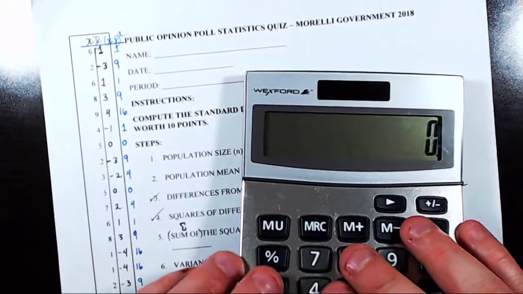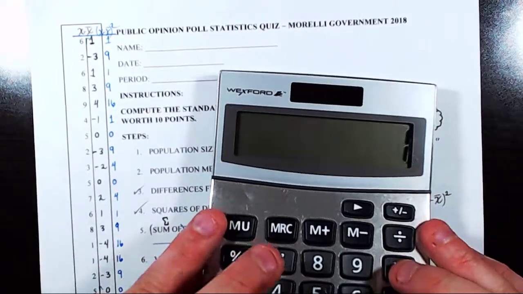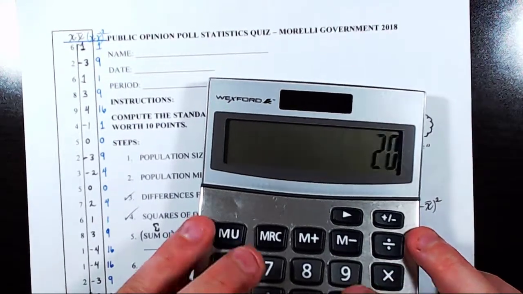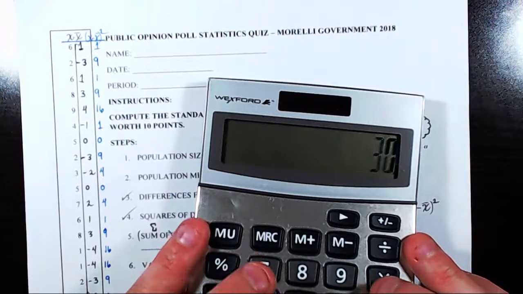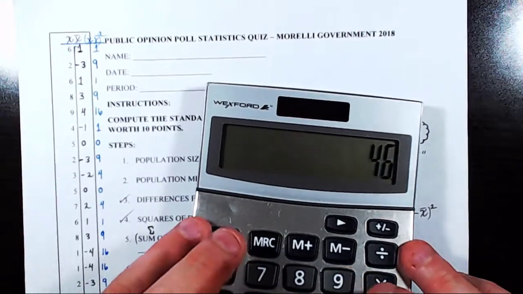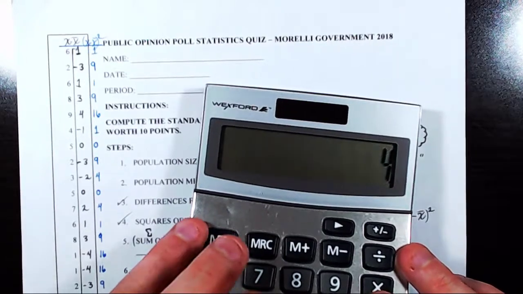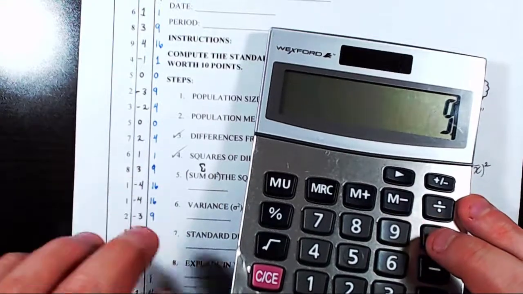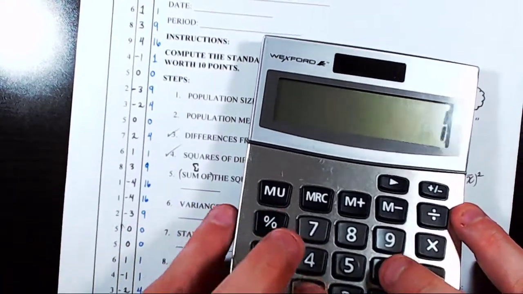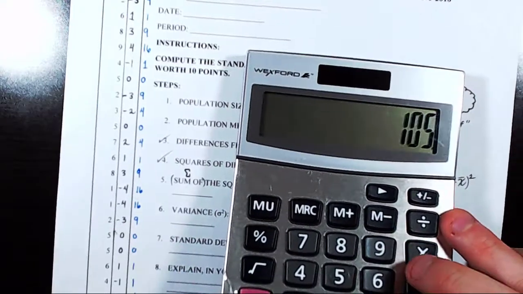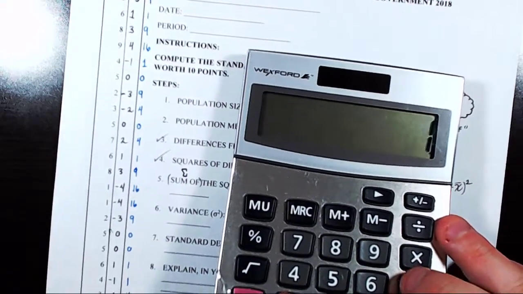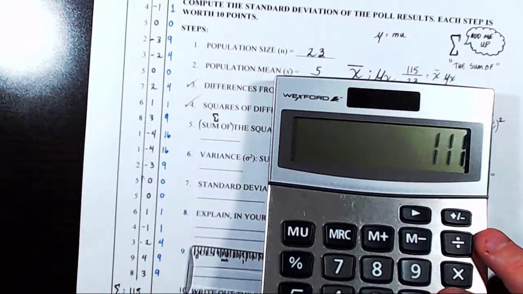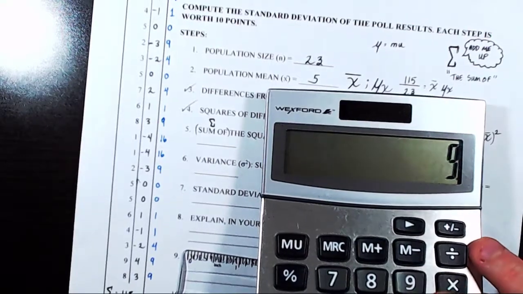Now, you don't really need a calculator for this, but it makes life easier. So we'll just take 1 plus 9 plus 1 plus 9 plus 16 plus 1 plus 0 plus 9 plus 4 plus 0 plus 4 plus 1 plus 9 plus 16 plus 16 plus 9 plus 0 plus 0 plus 1 plus 1 plus 4 plus 9 plus 9.